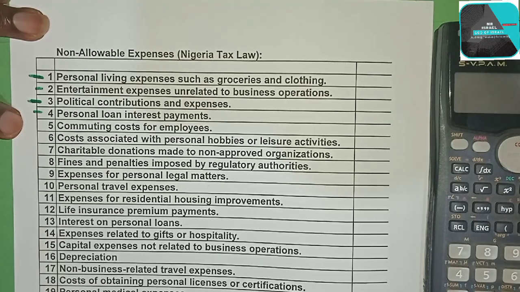Every money you are using for the company must be for the purpose of the company, and it must be for discussion that will yield the company profit. So any outing that is not for the purpose of the company, that will not yield profit to the company, is what? Disallowable.